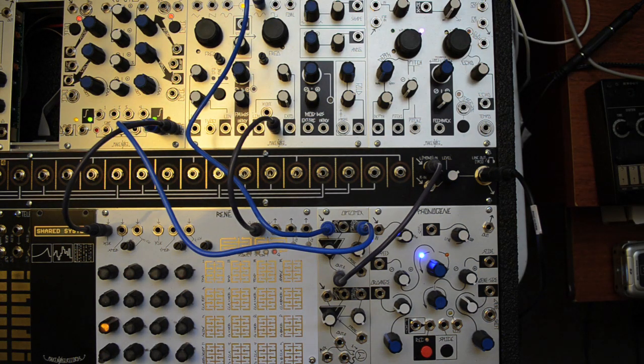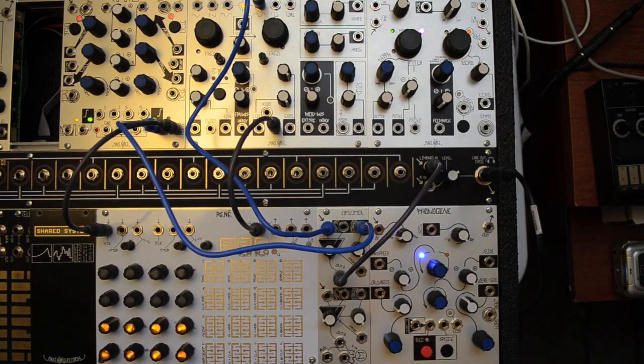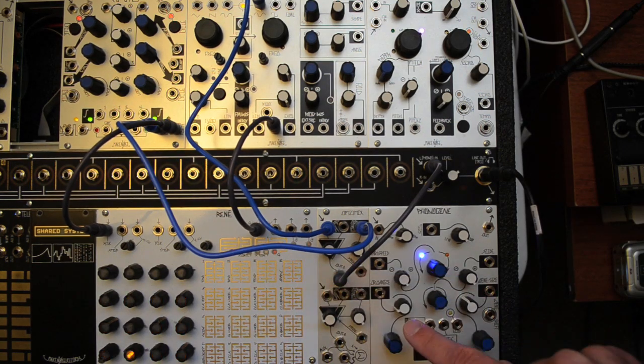The René is very open-ended, so there are many ways to add variety to this sequence. For right now, we'll just show the access page. This lets you turn individual steps on and off. So for example, we could make this 16-step sequence into an 8 or 12-step sequence on the fly.